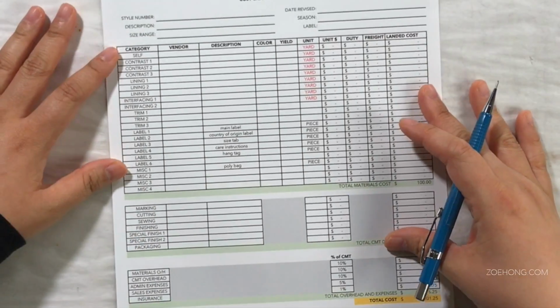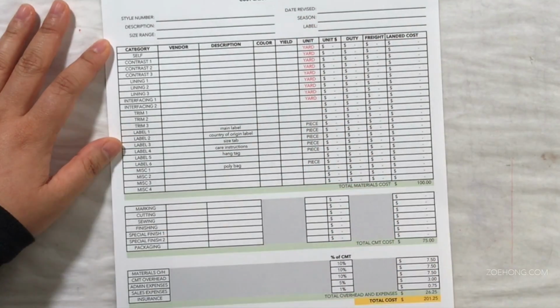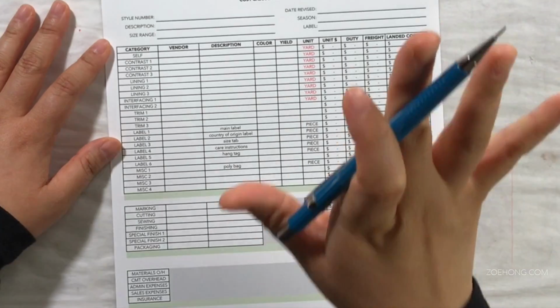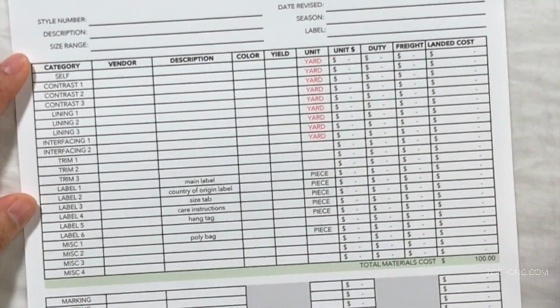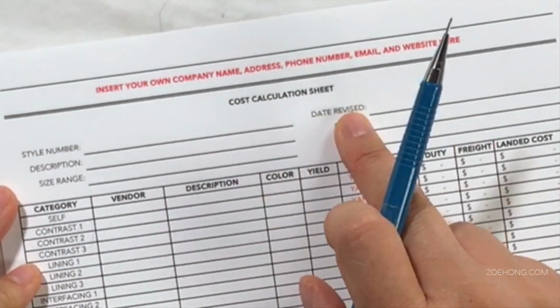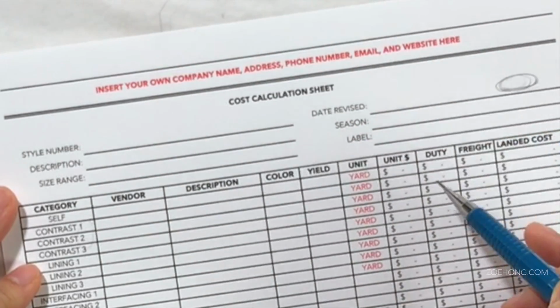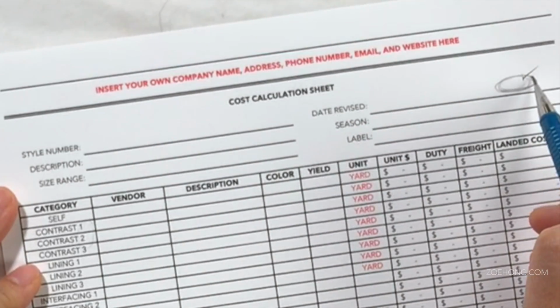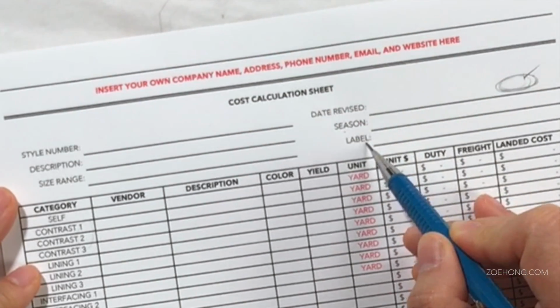Now, when you look at this, you might be freaking out because I have so many entries, but don't freak out because most garments aren't going to need all these slots. So real quick: style number, description, size range, okay? Date revised, because you want to keep this one revised. Make sure that this is the most current version of the cost sheet. And then season and label.